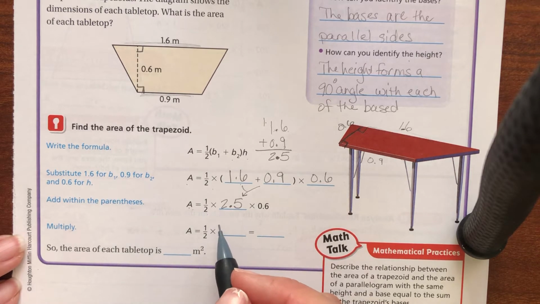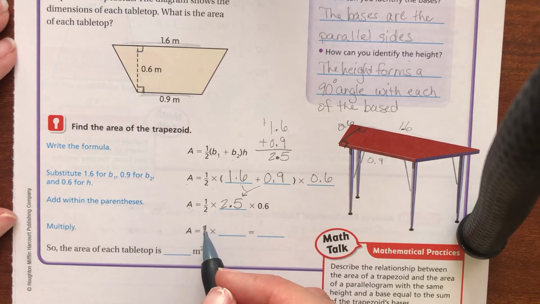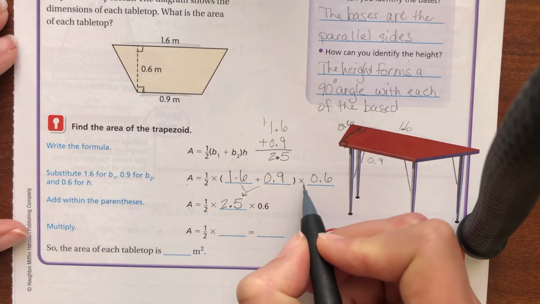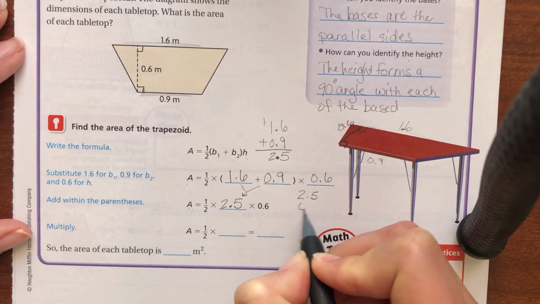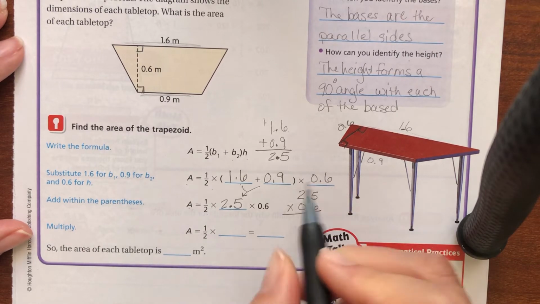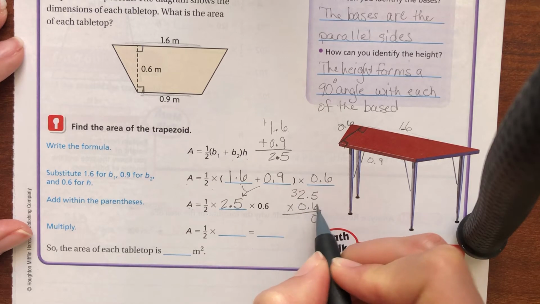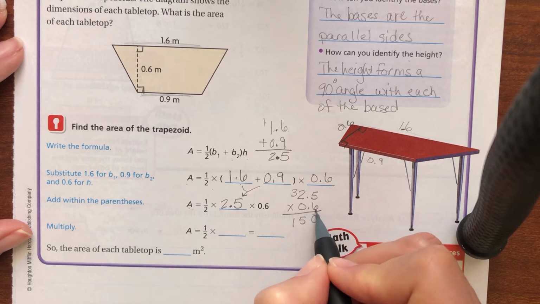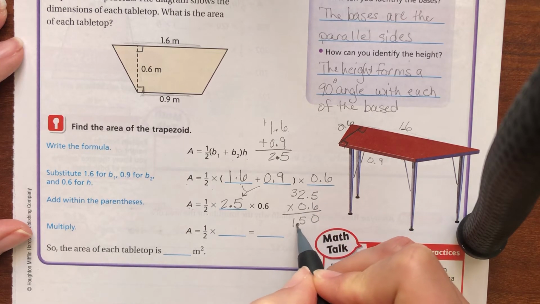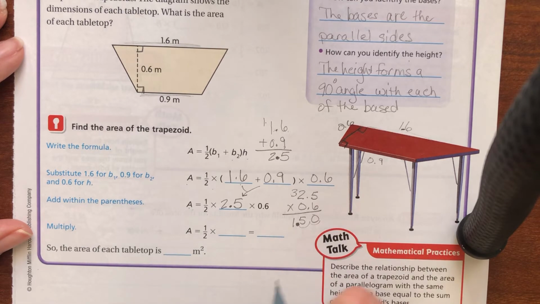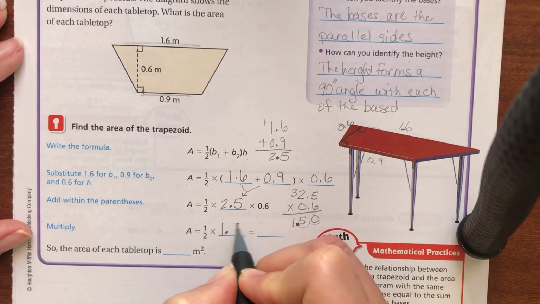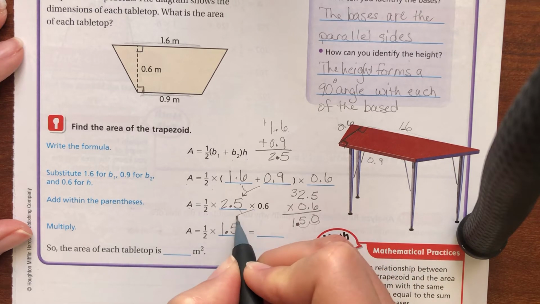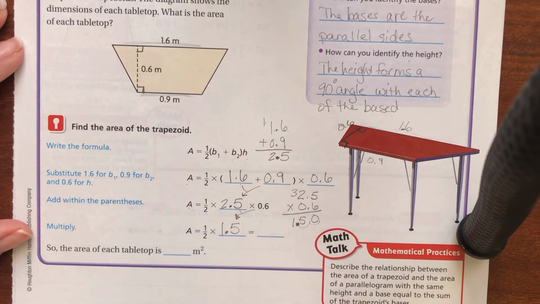All right, and then we go ahead and multiply. All right, so we're going to multiply, let's see, 2.5 times 0.6. Let's see, that's 30, 12, 15, and a whole lot of zeros. So, we have 2 digits behind the decimal. So we go 1, 2 to put our decimal here. So 1/2 times 1.5. So these two together just made this 1.5.